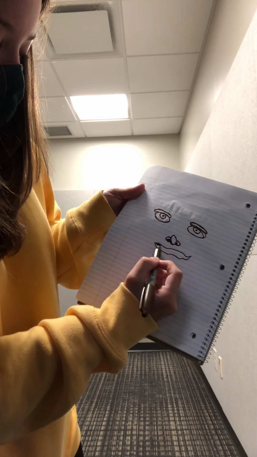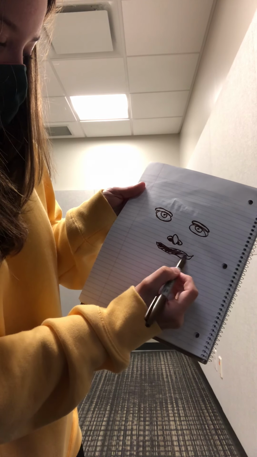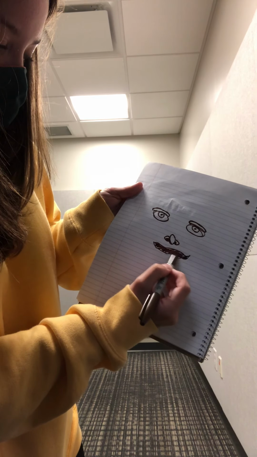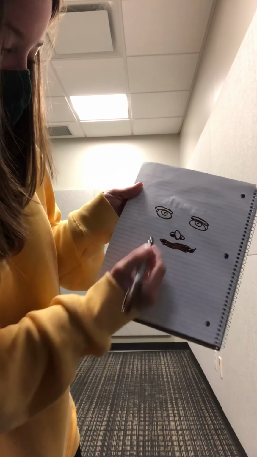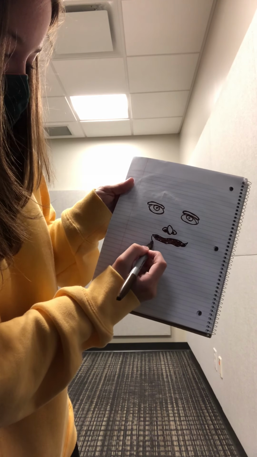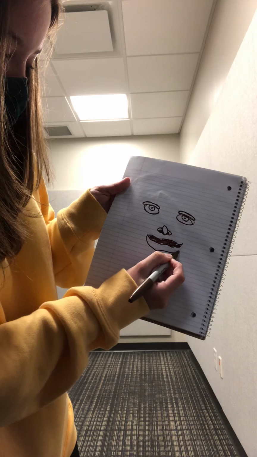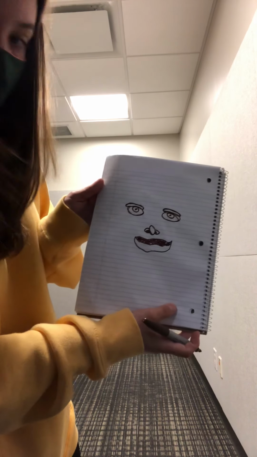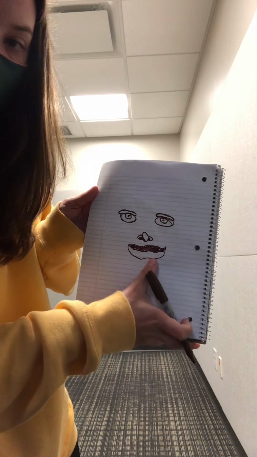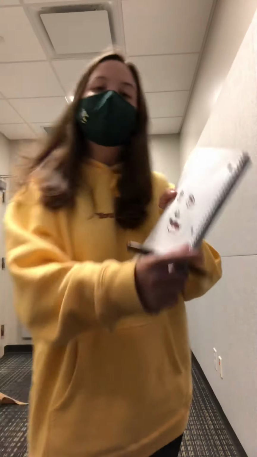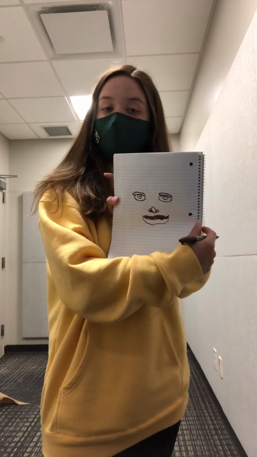You shade it in. Very messy. And then you go from the corner down, up, and connect it to the other side of the top lip. That way you've got a bottom lip and a top lip. You've created a mouth. Great. Now you have your features. It's time to connect them.